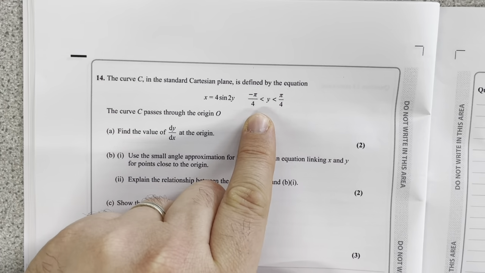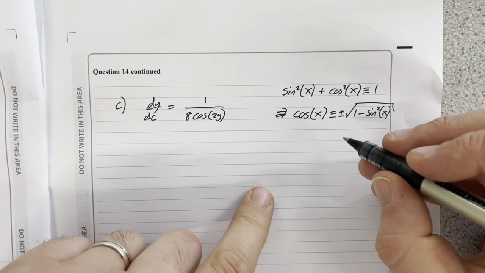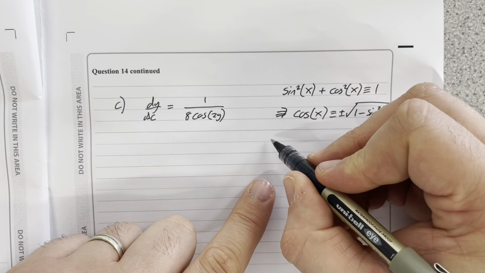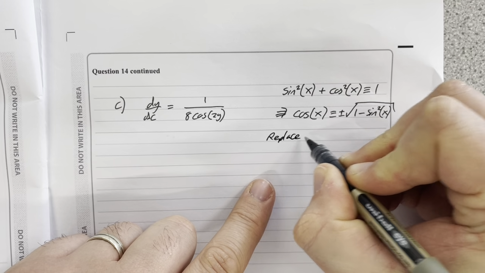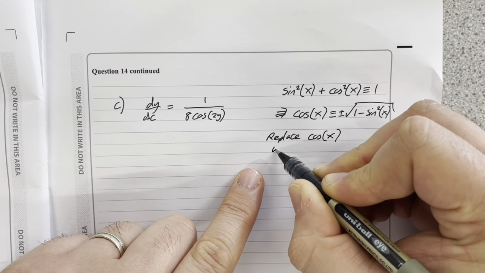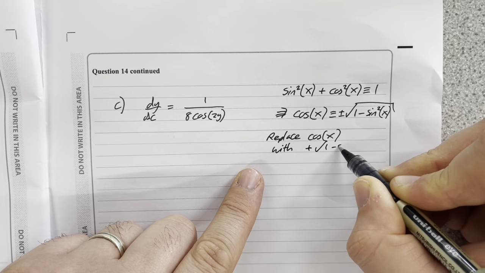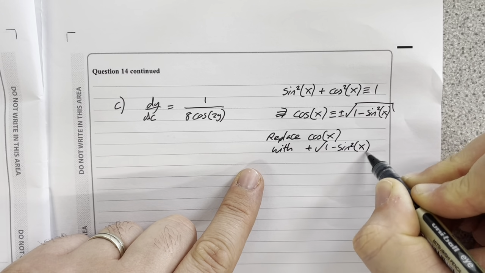Okay, now because y is always between minus pi on 4 and pi on 4, then in this case, I can actually ignore the negative, and I can replace cos of x with positive, the square root of 1 minus sine squared of x.